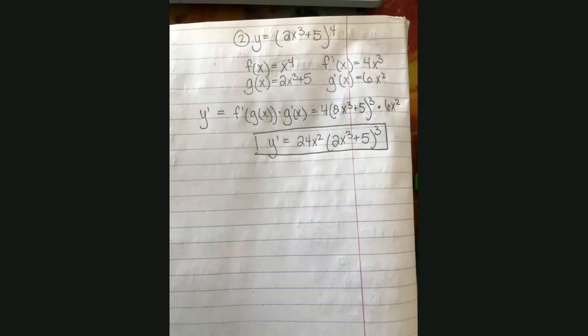Okay, can you guys see this? Yeah. Okay, so what I did was, since there are two functions, f of x and g of x, I put f of x equal to x to the power of 4, and then I found the derivative f prime of x, which is 4x to the power of 3. Then I found g of x, which is 2x to the power of 3 plus 5, and g prime of x is 6x to the power of 2.